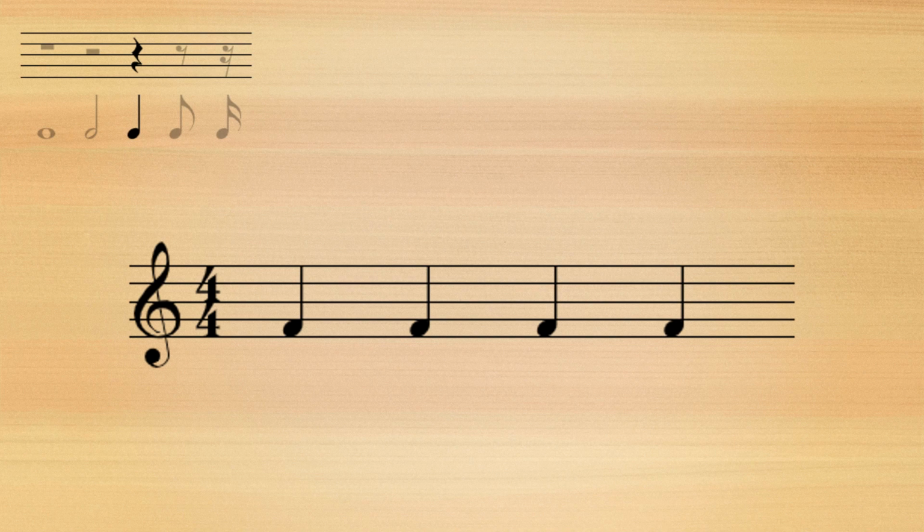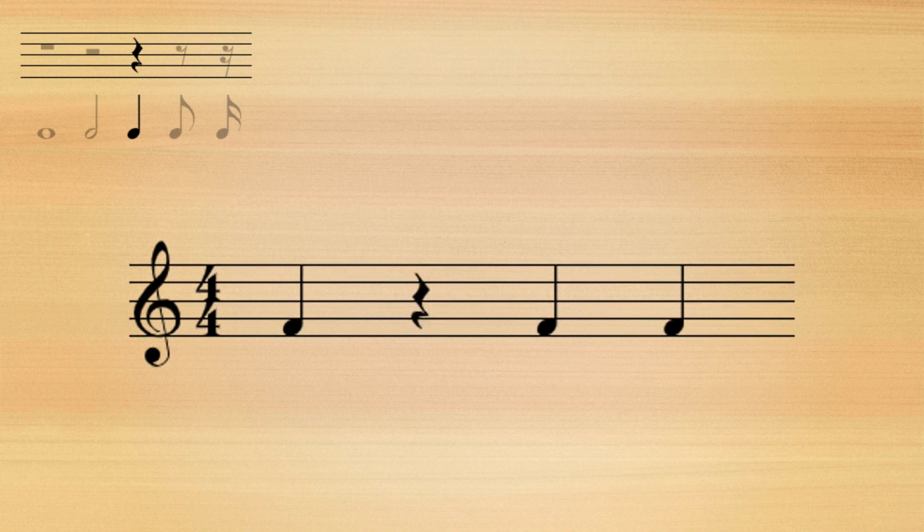Let's replace the second quarter note with a quarter rest. It would now sound something like this. Da, da, da. So, in this example, the quarter rest replaced a sounding pitch.